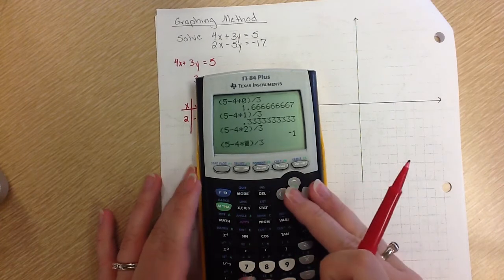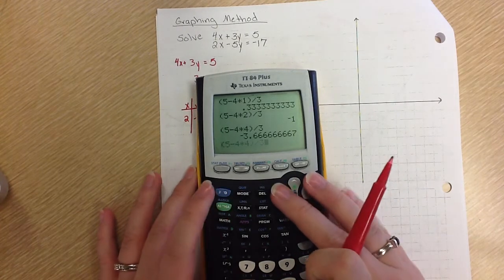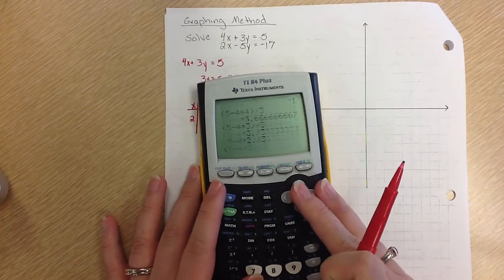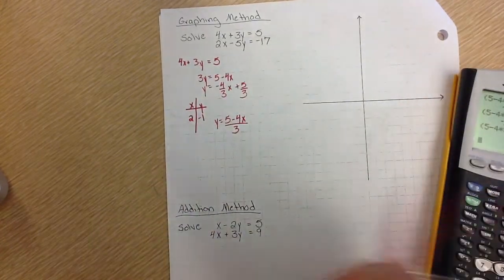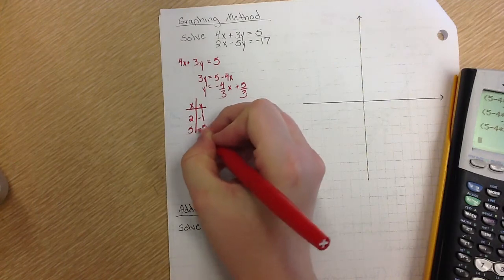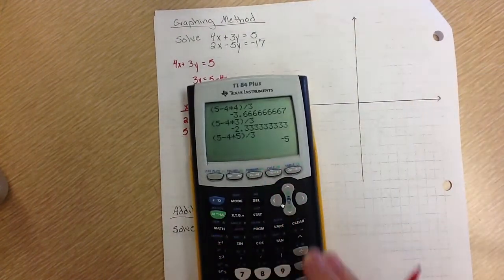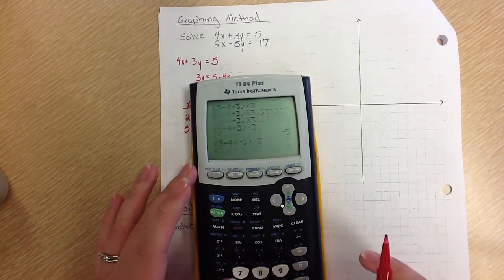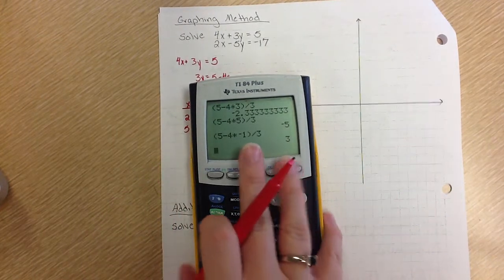Well, 2 worked. What about 4? Nope. 3. Nope. 5. 5, negative 5. There's another point. And let's get one more. Want to try negative 1? Negative 1, 3 worked.